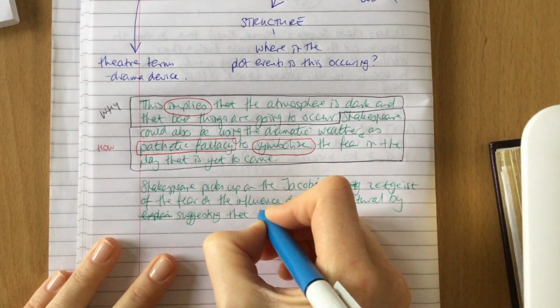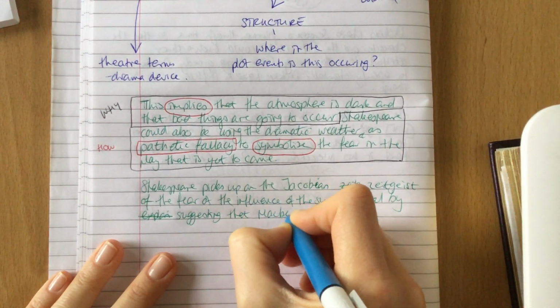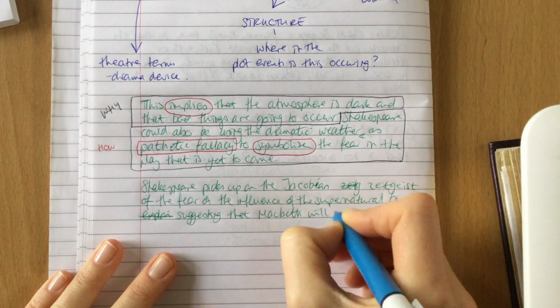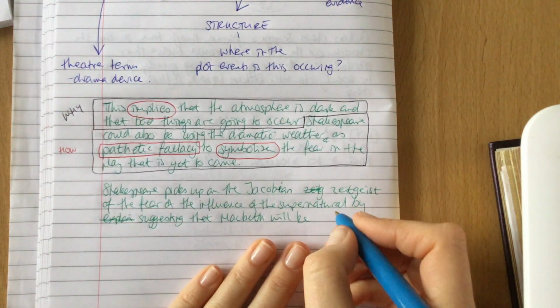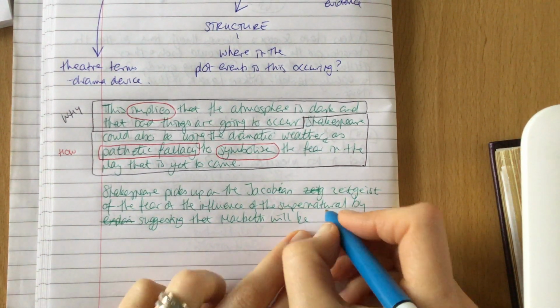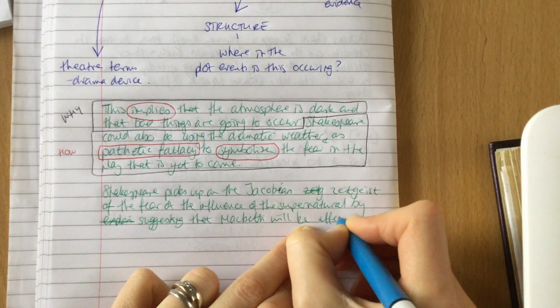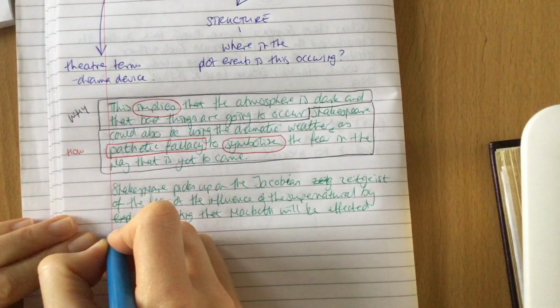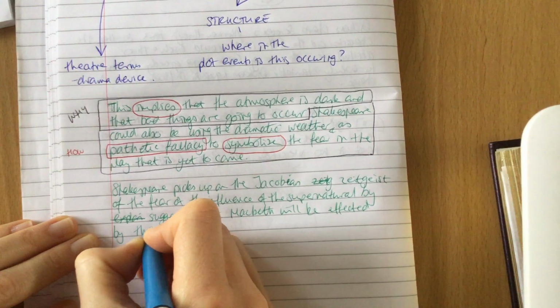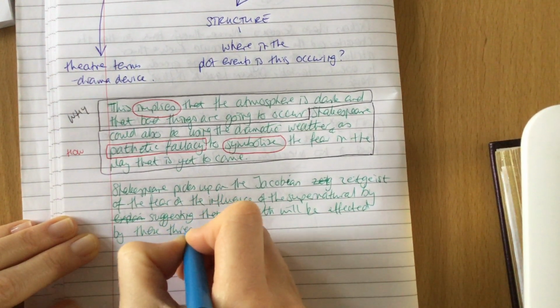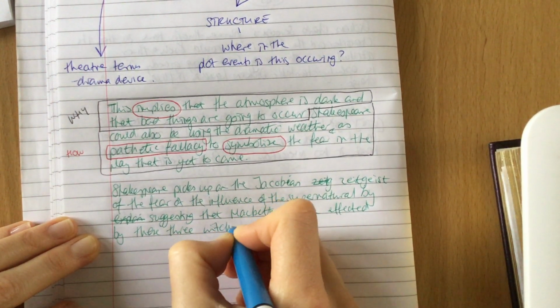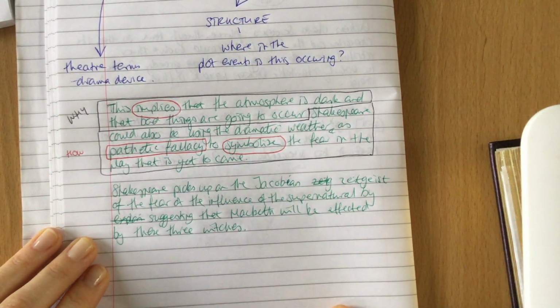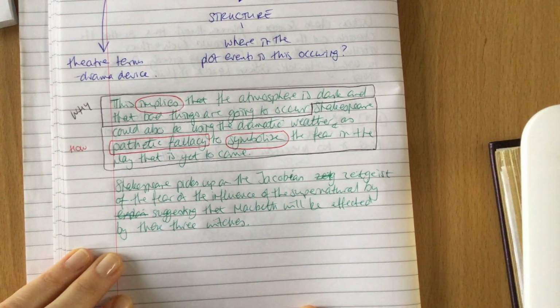That Macbeth will be affected by these three witches. That's not with an E. Yes.